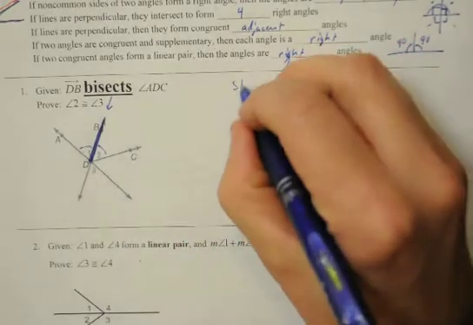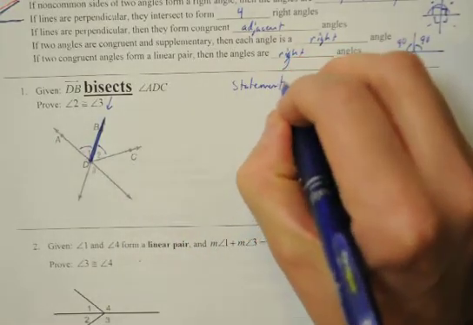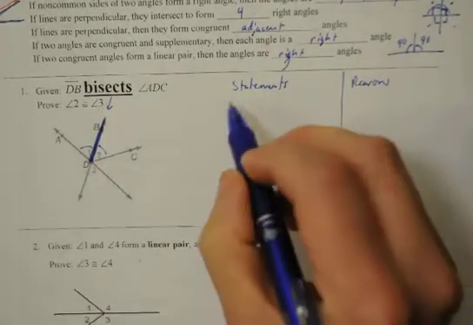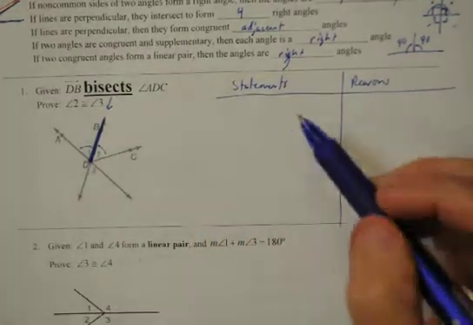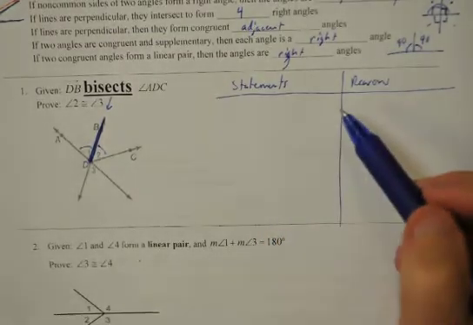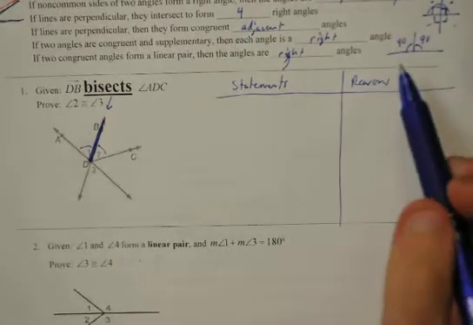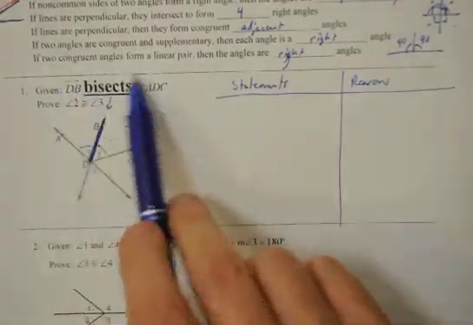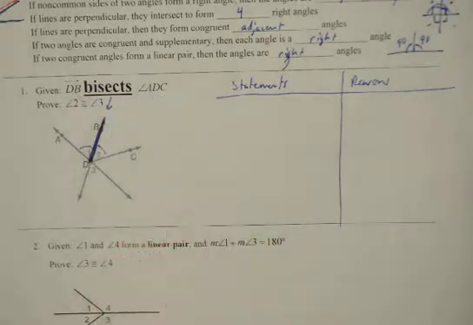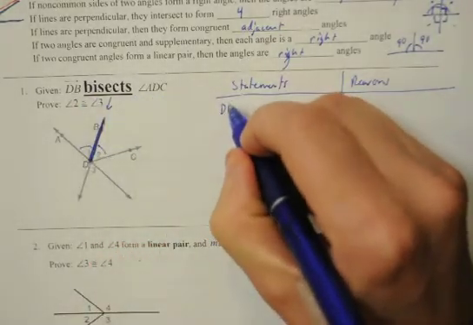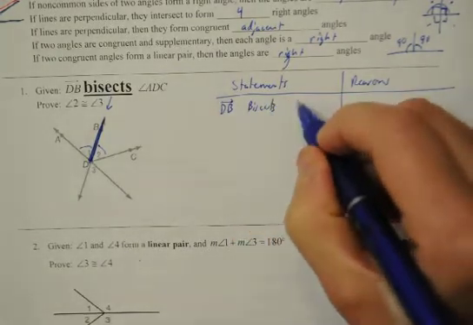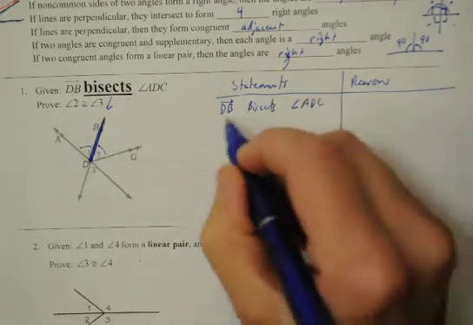So we're going to start with our statements and our reasons. We'll do a 2-column proof for this one. Your first statement is always the truth that you're assuming, or your given truth. So in this case, we are working with the assumption that this bisects that. So go ahead and put that in there. Ray DB bisects angle ADC.